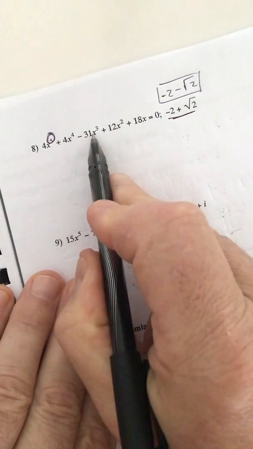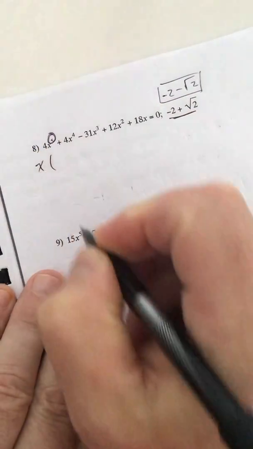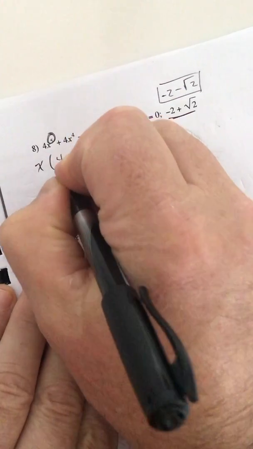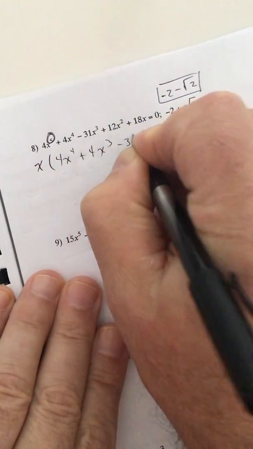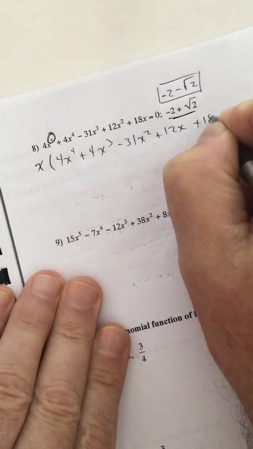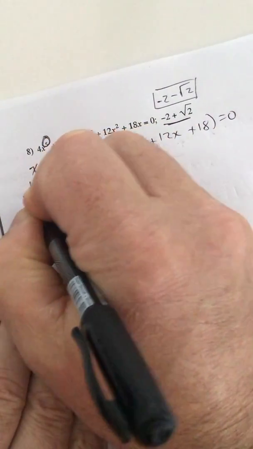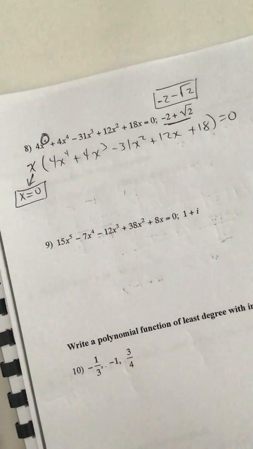But look what I've got here. I've got an x, an x, an x, x, x. They all have an x. I can do factoring first. What if I take out an x? That's going to leave 4x to the 4th plus 4x to the 3rd minus 31x squared plus 12x plus 18 equals 0. Now this one is 0 by itself. That's an answer. It's crossing the x-axis at 0.